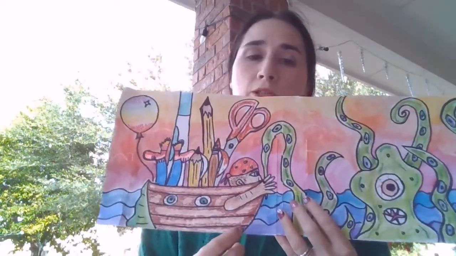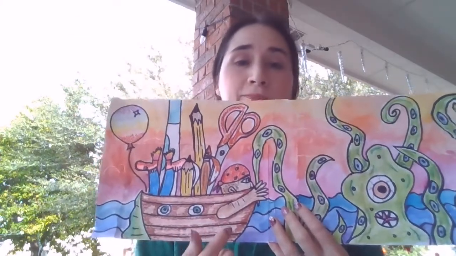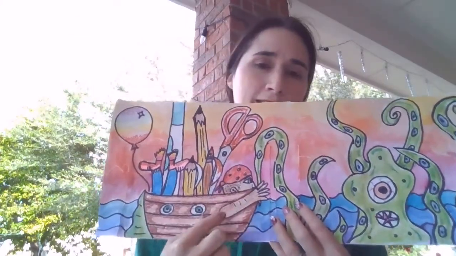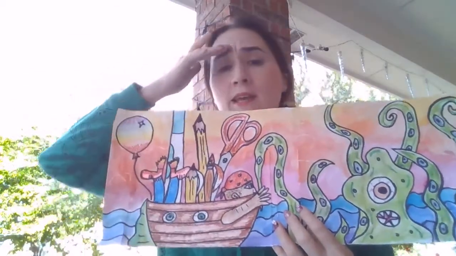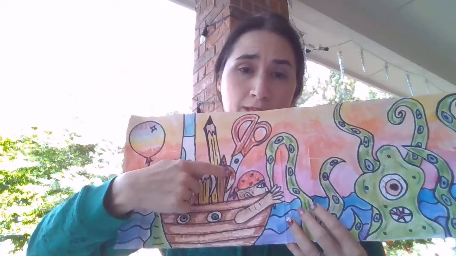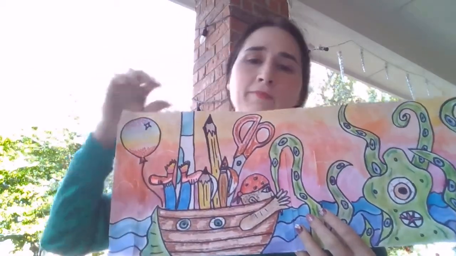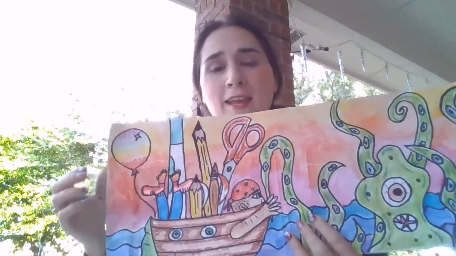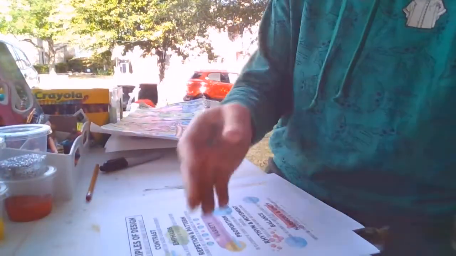Now you can see how I distorted my ship, making it like a human body. And I have the pirate's head here, and I've got the arm, and then instead of just sails, you can see I have small sails here, but it's all attached to art supplies, and then I have a balloon for fun. So we're gonna have a lot of fun with this, and let's go ahead and get started. Okay, so I'm gonna move the camera where you can see.